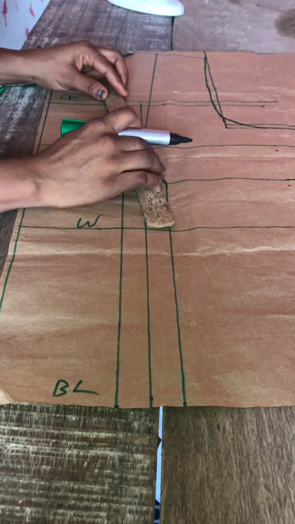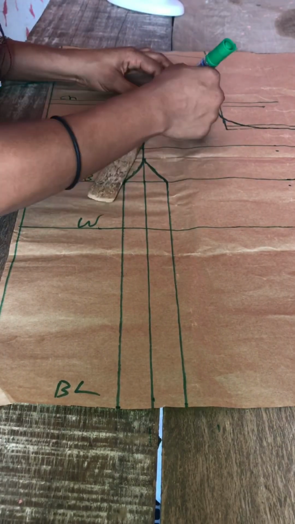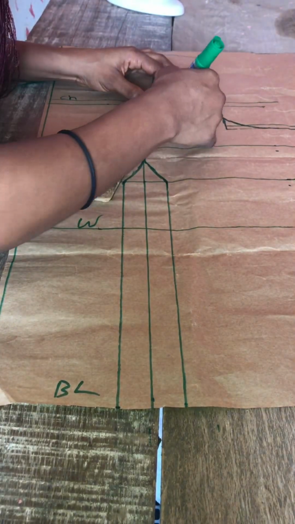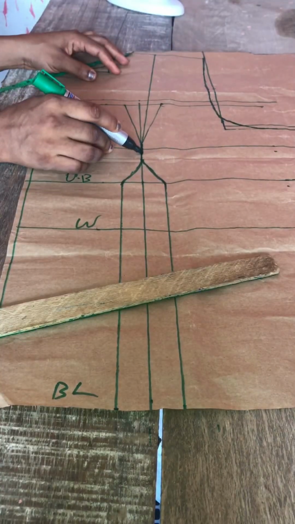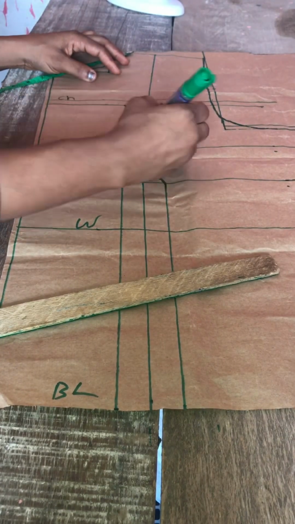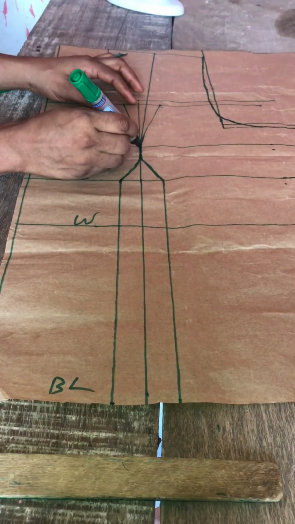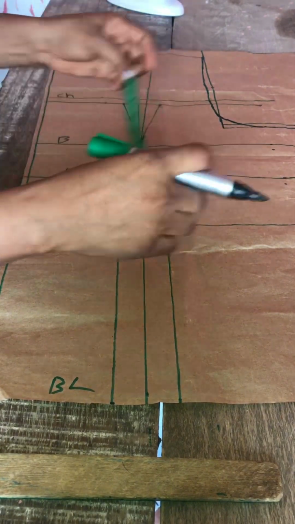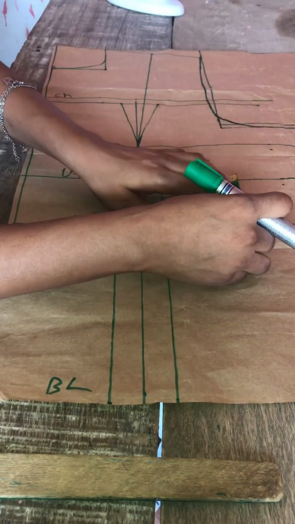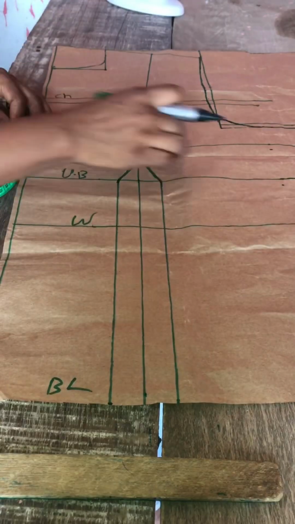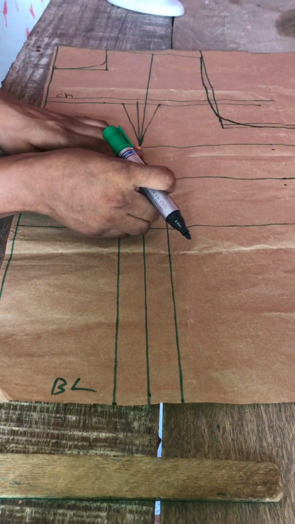So I used 1.5 inches on this line. I used 1 inch on the right and ½ inch on the left. So this is what it looks like after the chest dart manipulation, and we have our curves. After this, we're going to go ahead to start getting our cups.